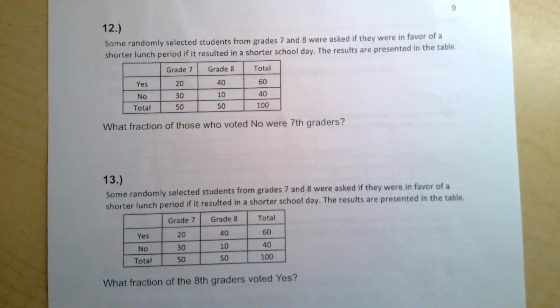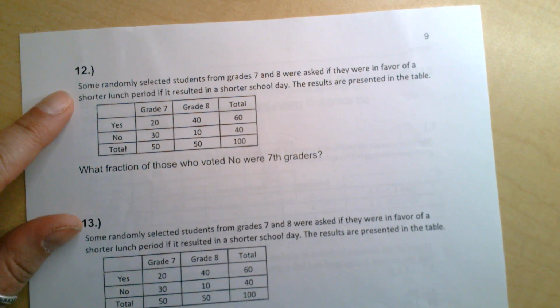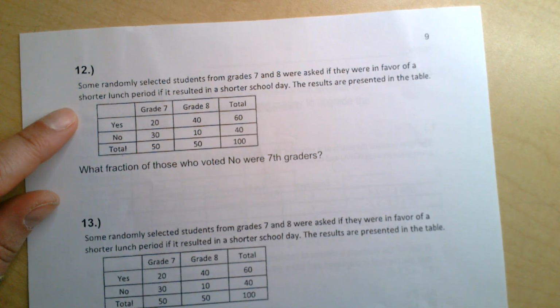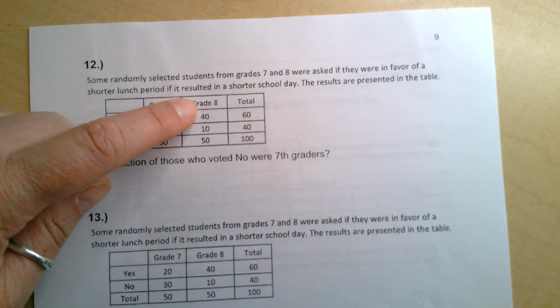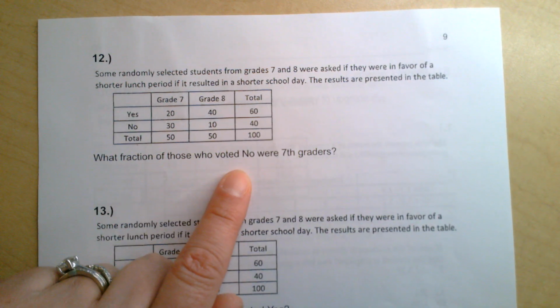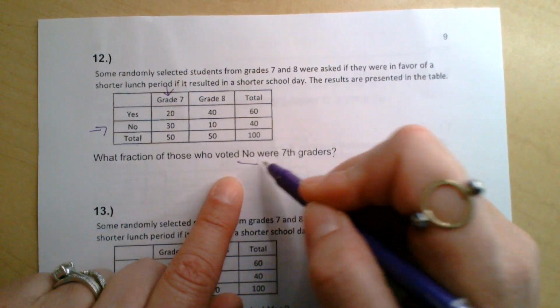to number 12, and we are on our last 3 problems. Number 12, some randomly selected students from grades 7 and 8 were asked if they were in favor of a shorter lunch period if it resulted in a shorter school day. The results are presented in the table. We have yes and no, grade 7 and grade 8, and we have our totals. What fraction of those who voted no were 7th graders?